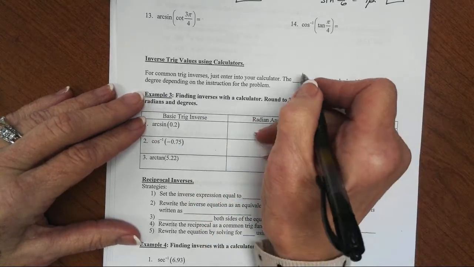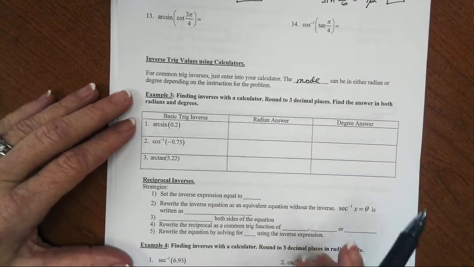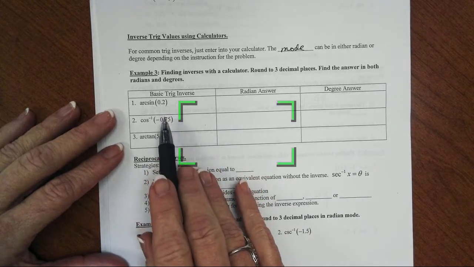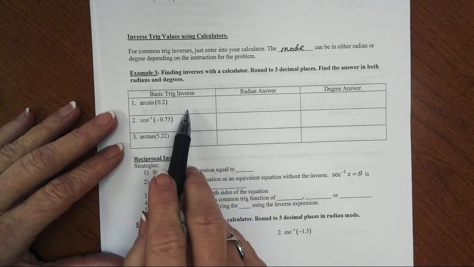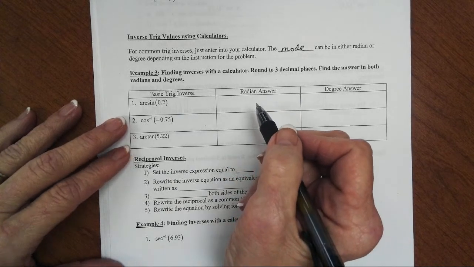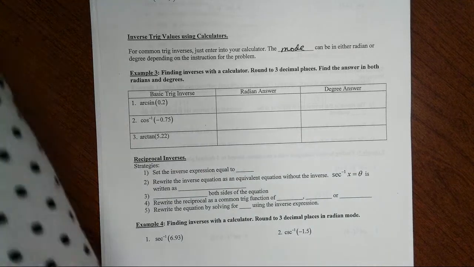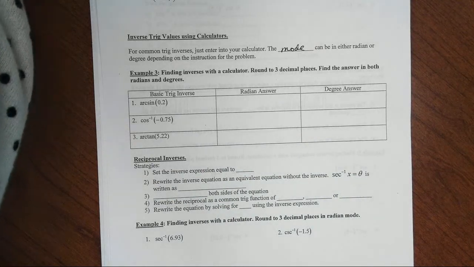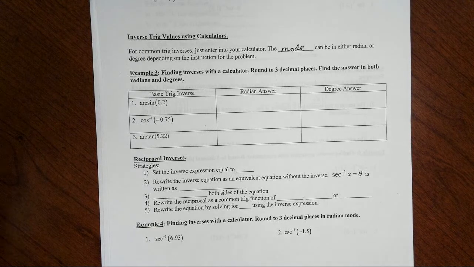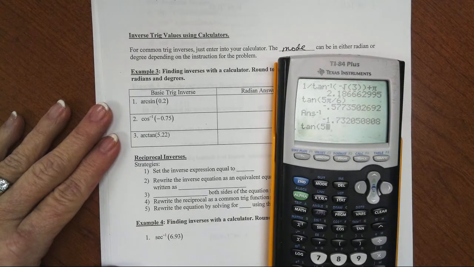The mode can be either radians or degrees, depending on your instruction for the problem. These are going to be radians. When you see something like that, it's definitely radians. If you are given no instruction, you can do either one, but to me it looks like a radian. But we're going to get both answers so that you can see that they are definitely different. So we'll start with radians.